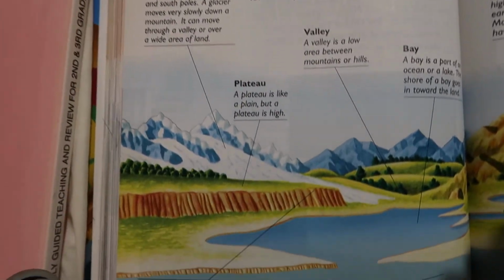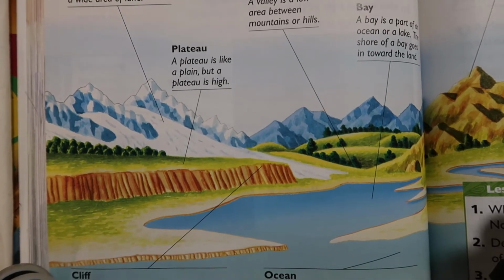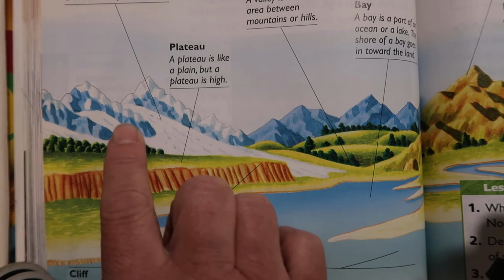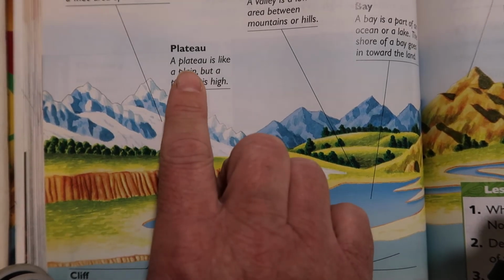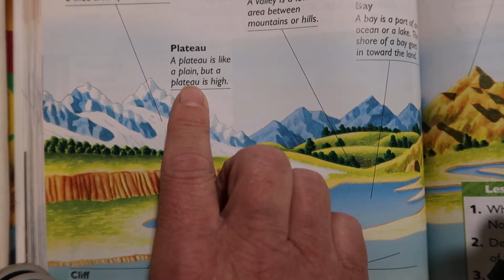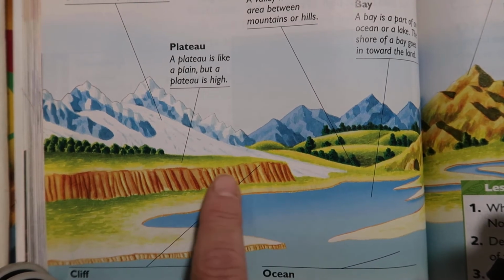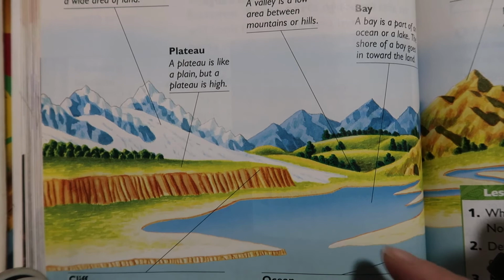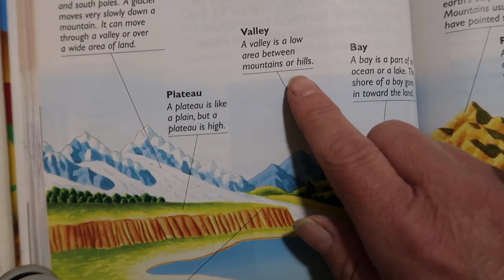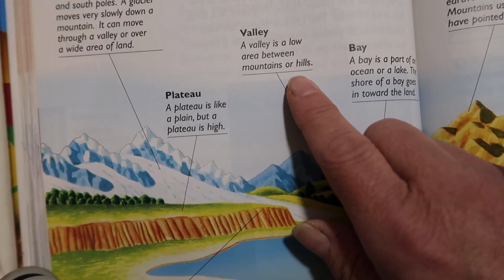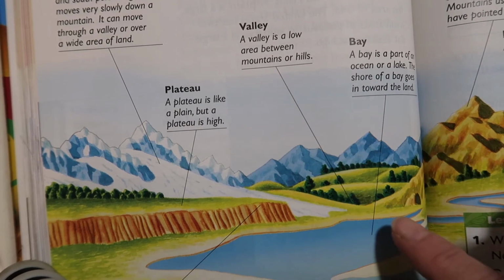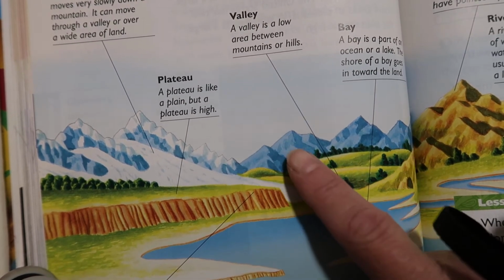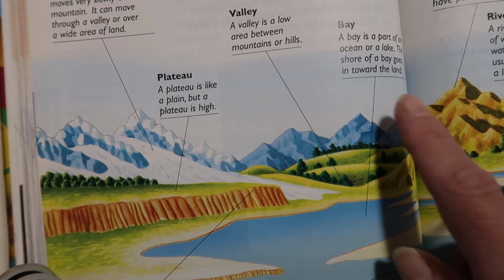Let's look down here at what they're pointing at for the glacier. So here's the glacier, right here. A plateau is like a plain, but it's high. See how it has the steep edges and it's up high and flat. So this one is valley. A valley is a low area between mountains. So they're showing this picture. Here is the valley between the mountains.